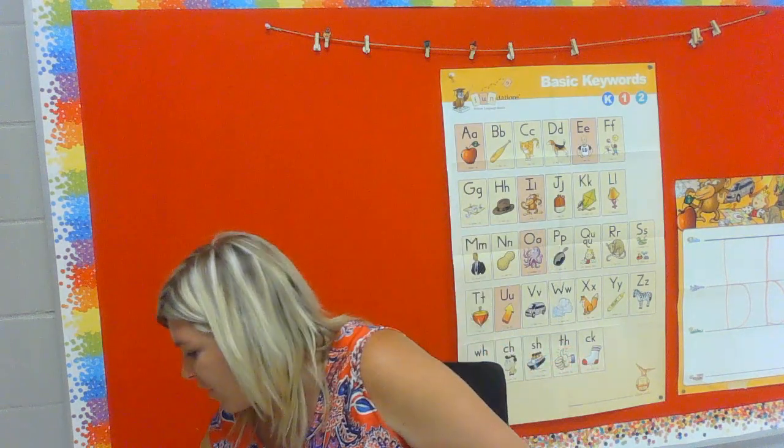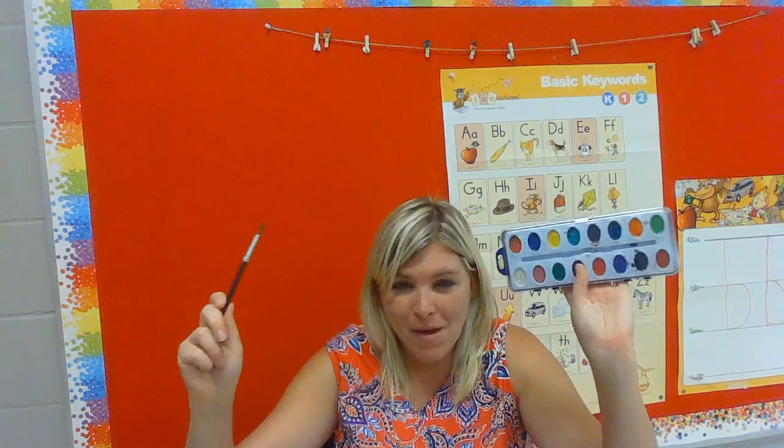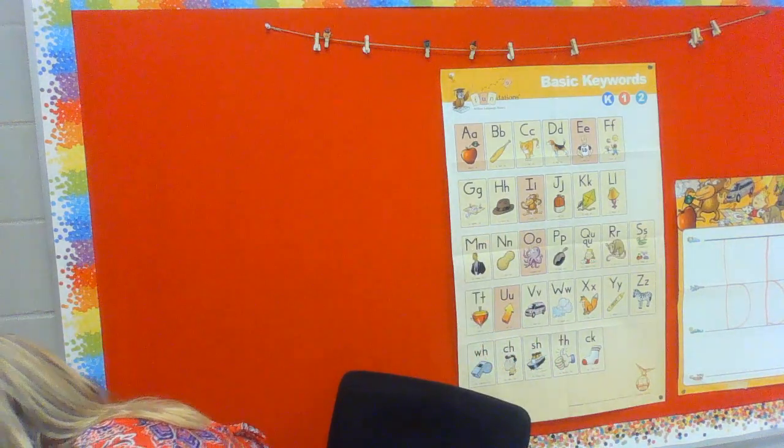Okay, so today what we're going to talk about is items that go together. So I'm going to show you an item, and I want you to brainstorm what item you think goes with that, okay? So if I were to show you a paintbrush, what do you think goes with a paintbrush? Very good. Paint goes with a paintbrush. Can I use a paintbrush to write my name on a piece of paper? No. A paintbrush goes with the paint set. Good job.